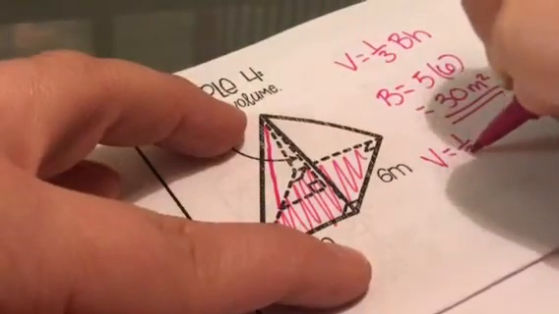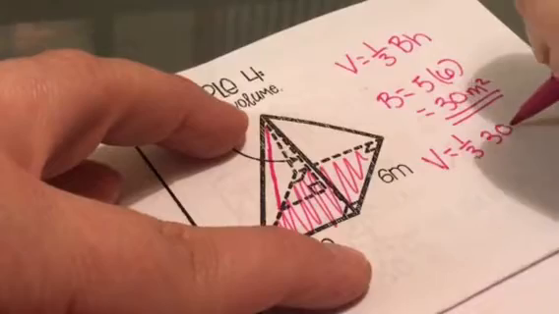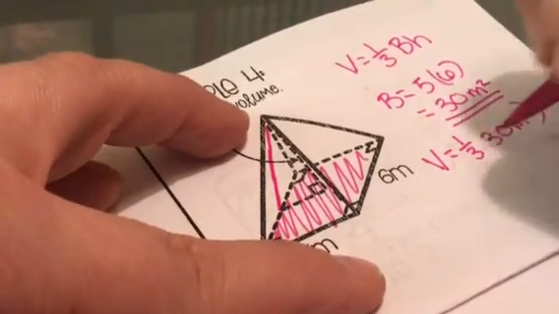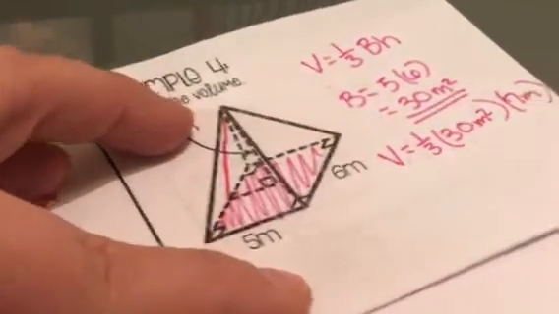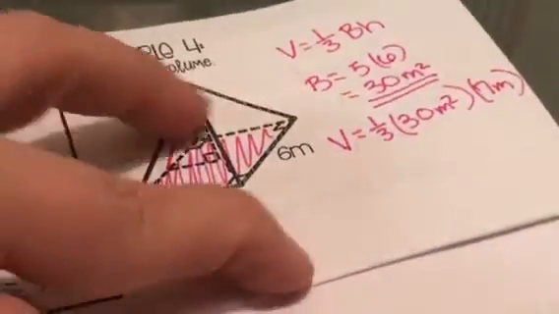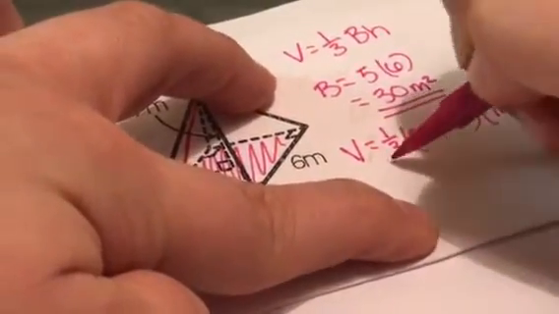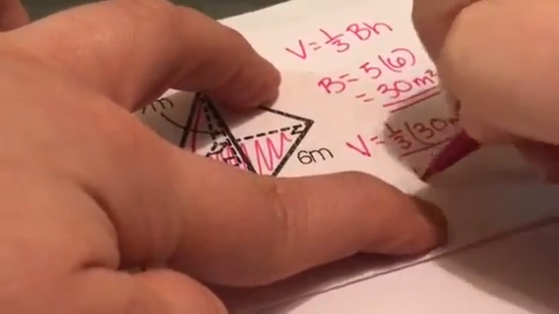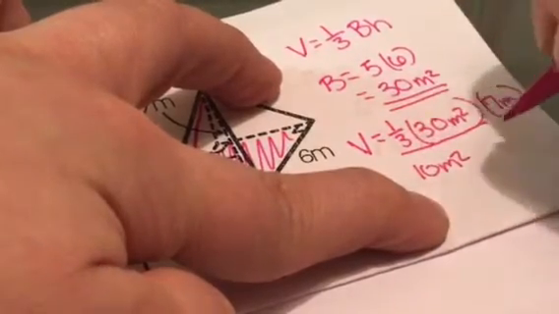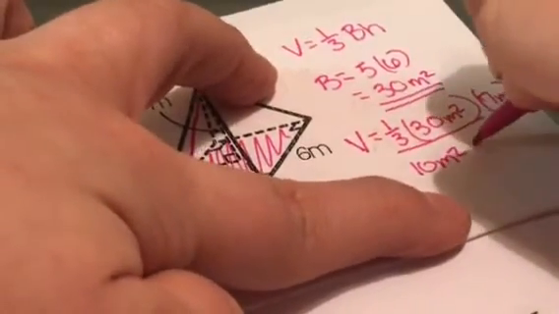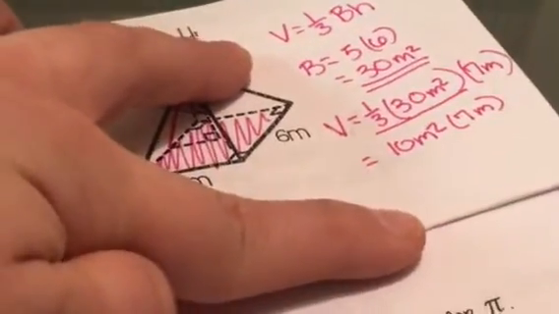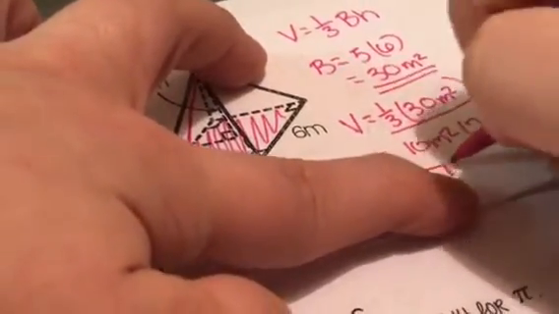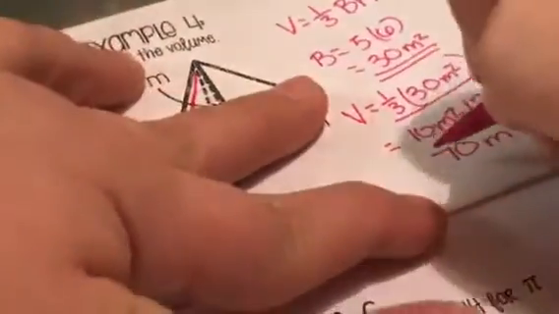So it's going to be V equals 1/3 times 30 meters squared times 7 meters. Okay, 1/3 of 30 is going to be 10. So I'm going to have 10 meters squared times that by 7 meters. So 10 times 7, what would that be? That's going to be 70. And it's going to be meters cubed. That's what the volume is.